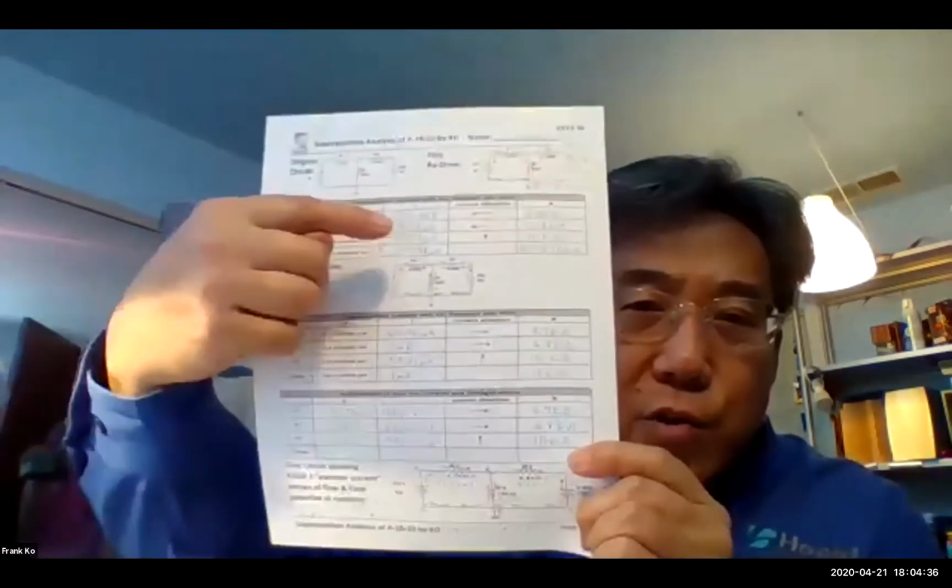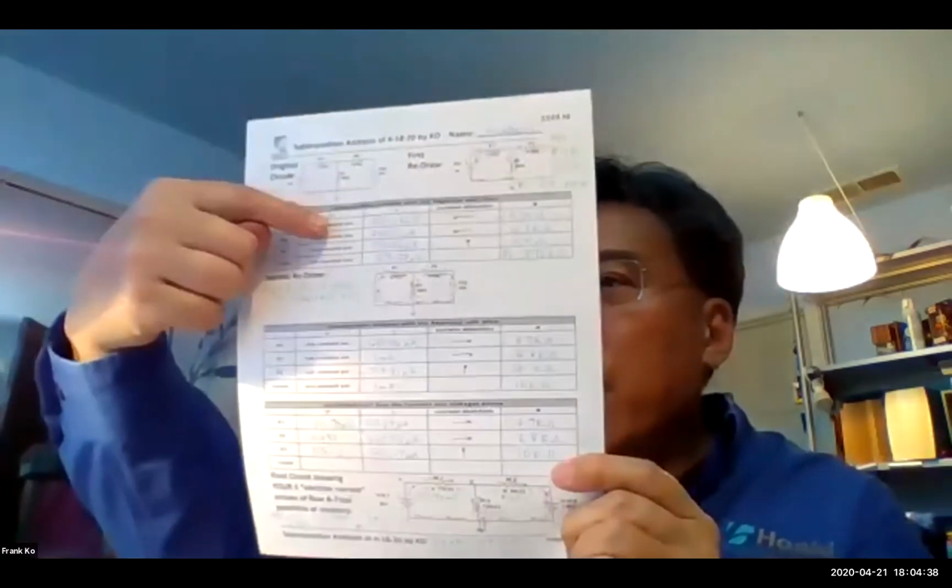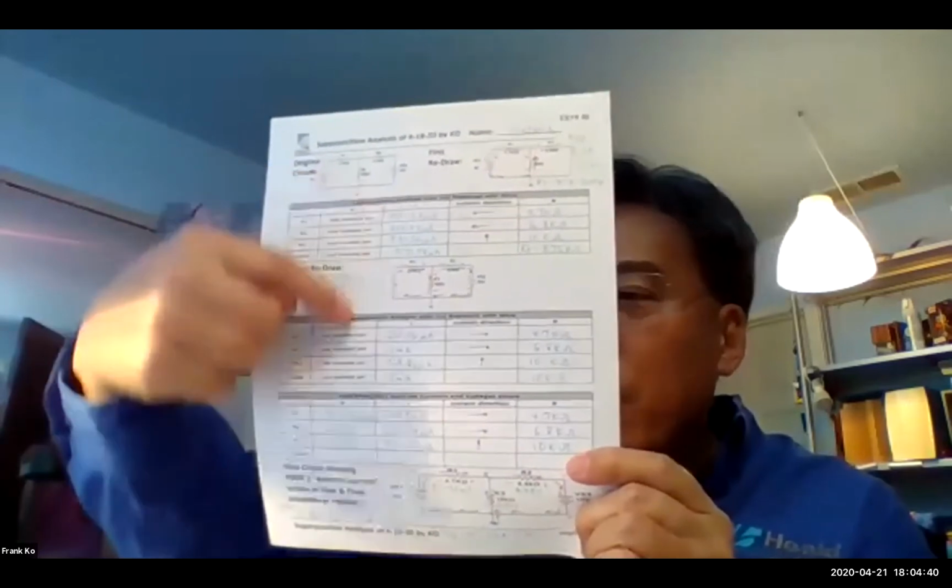So, the bottom line is, here's the solution set. If you can get to these currents, now that's why I wrote down these voltages are not required. It's an additional exercise to calculate these voltages in this area.